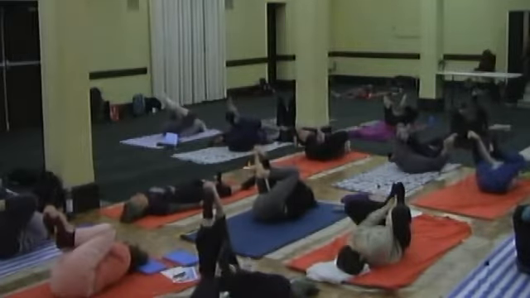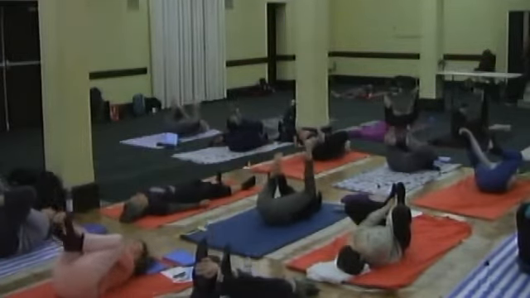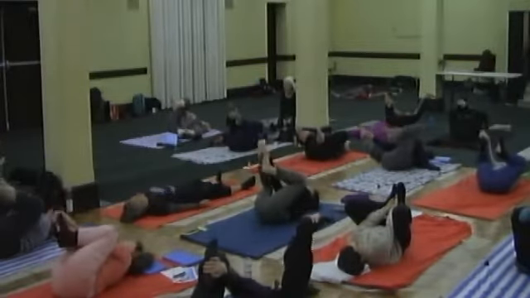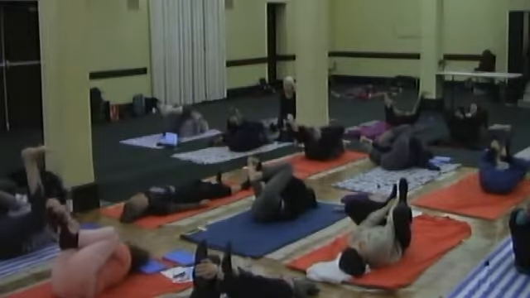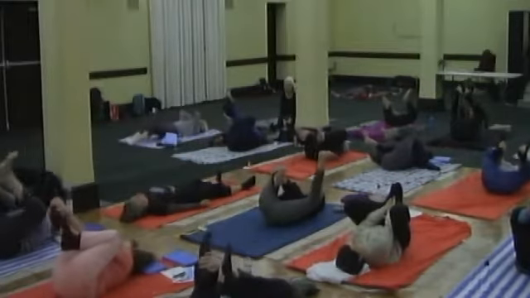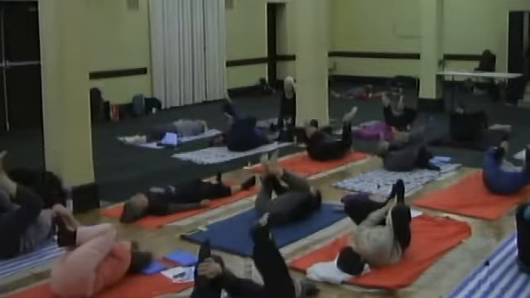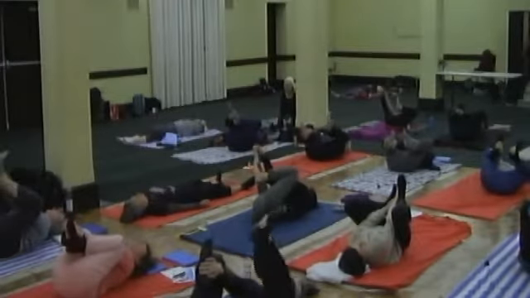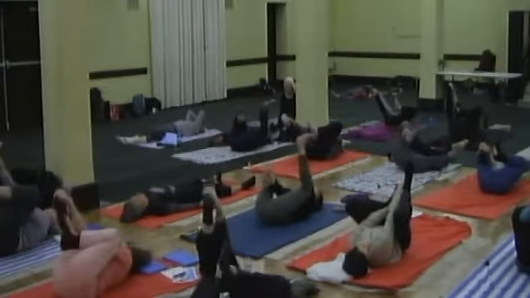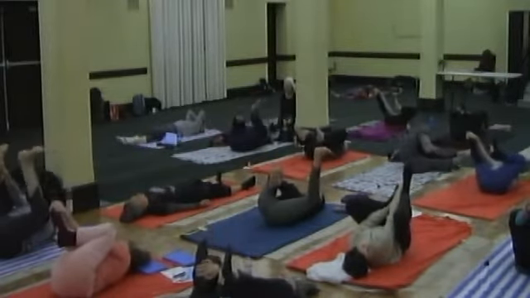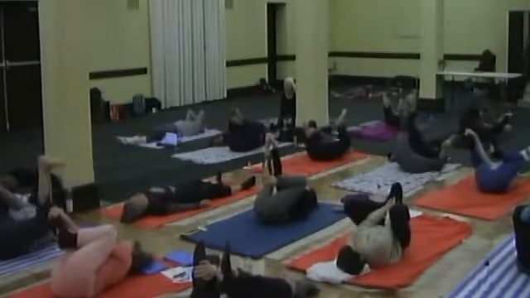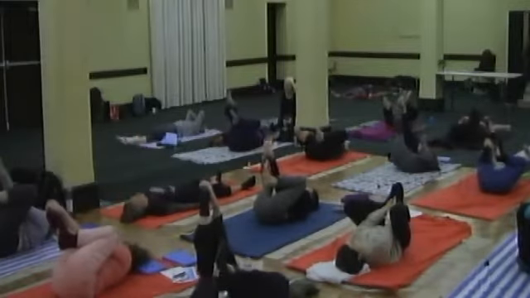So as you open one leg sideways, you're moving your chin forwards, away from your throat, away from your sternum, and at the same time, allowing your head to roll so that the movement of the chin forwards is not at the expense of rolling your head, but it's a combined movement. So your head is rolling with the movement of your spine, and you're moving your chin forwards.